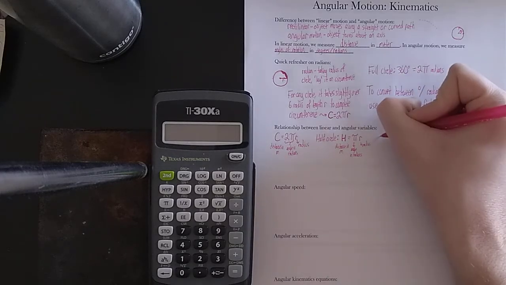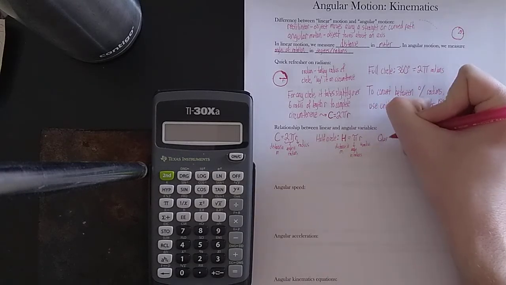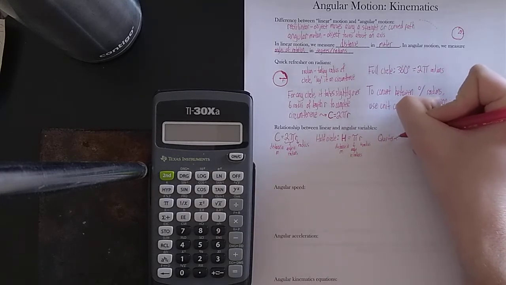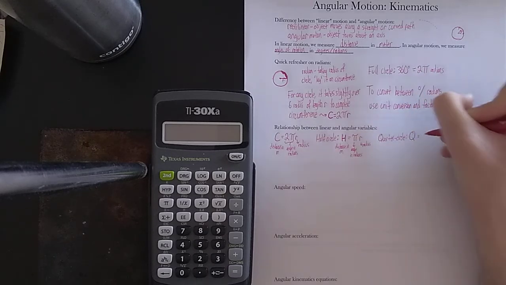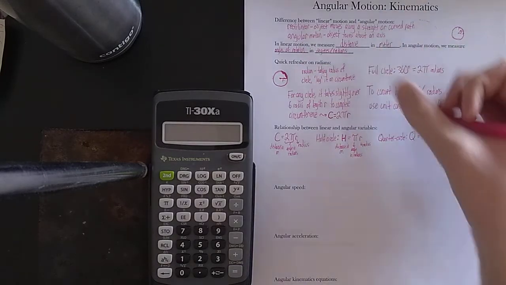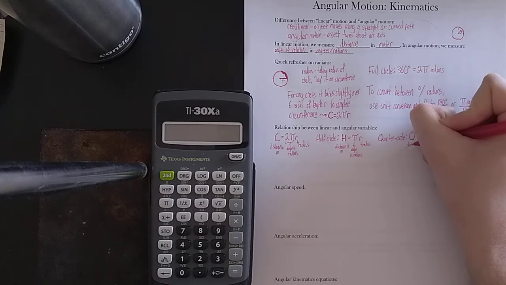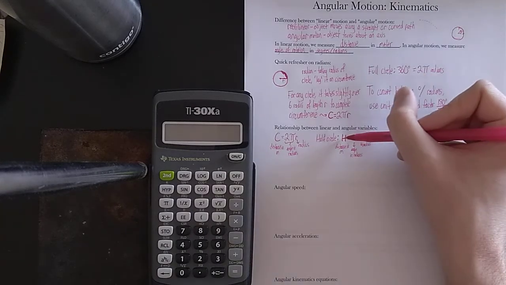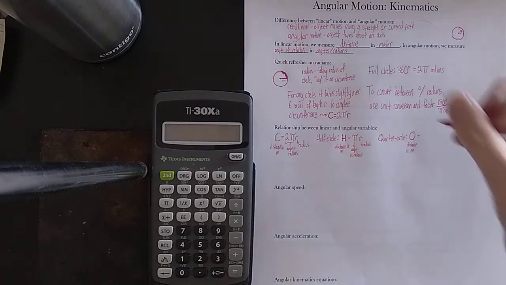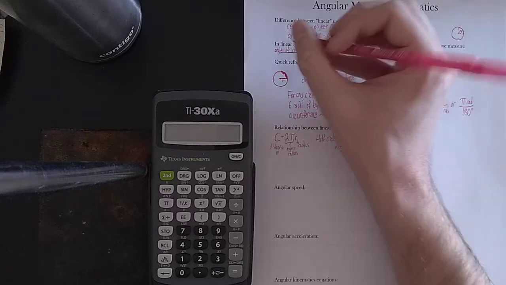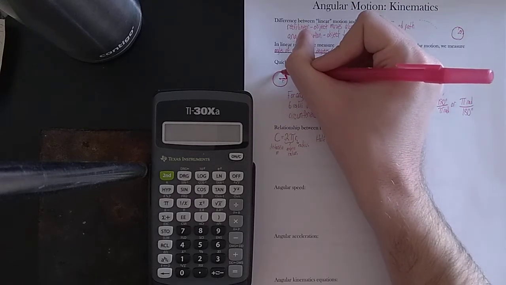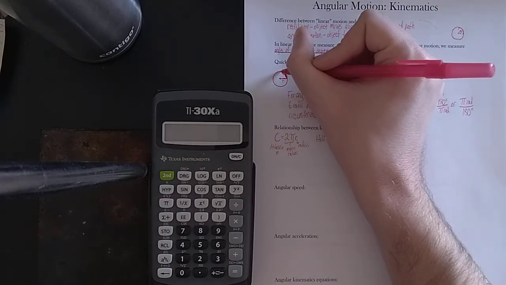I'm going to do one more. What about a quarter circle? I'm going to symbolize that with Q. A quarter circle, let's see, this would be a distance in meters. Okay, don't get this confused with any other H's or Q's. I'm just making up this variable right now. Well, a quarter circle, it's half as much distance. It's also half as much of an angle.